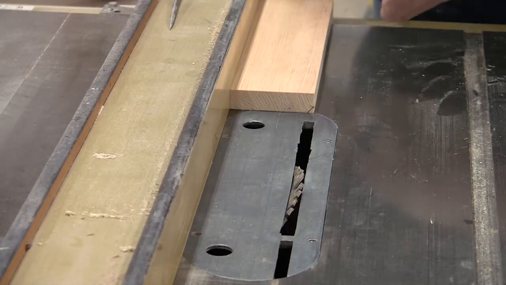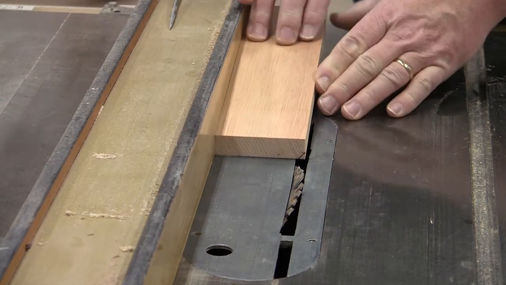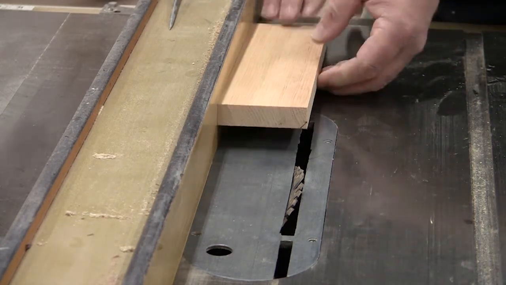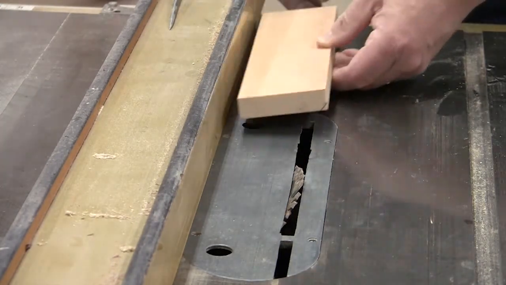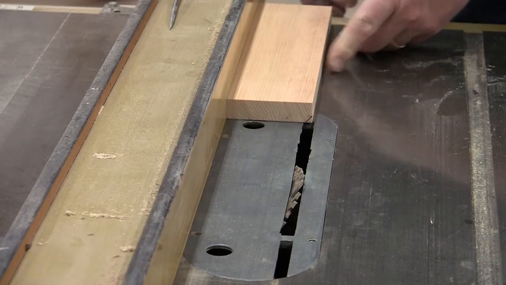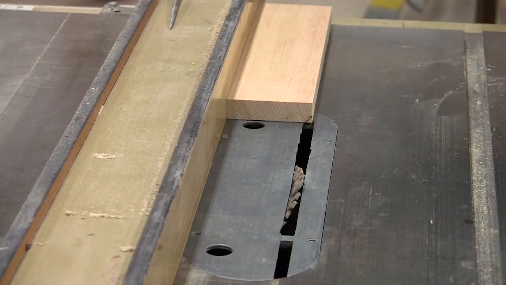And what I like about working with a left tilt saw is that if I lift my material up, or if I'm working with something long and either going in or coming out, it tilts. I'm not cutting deeper into the material that I want to keep. So let's see how this works.